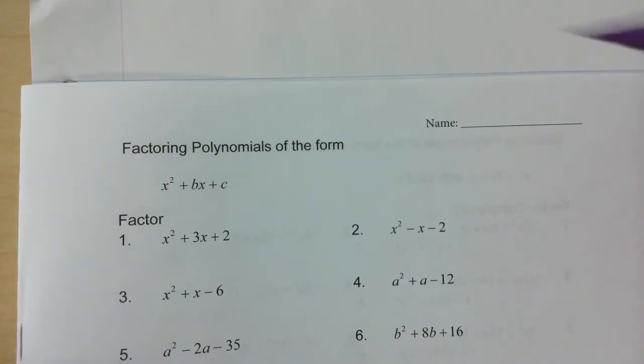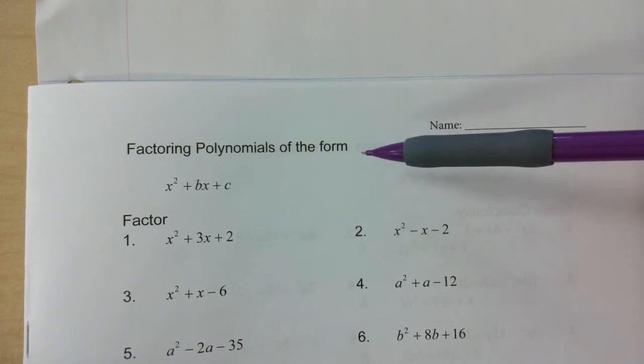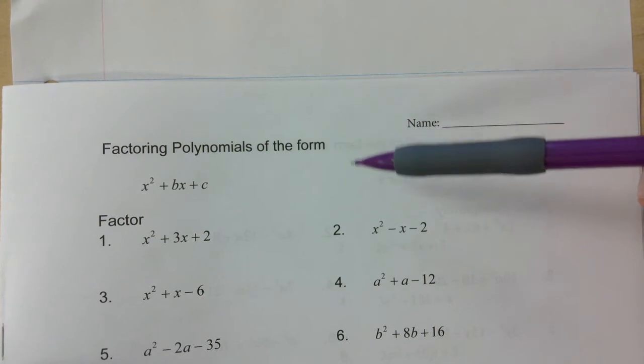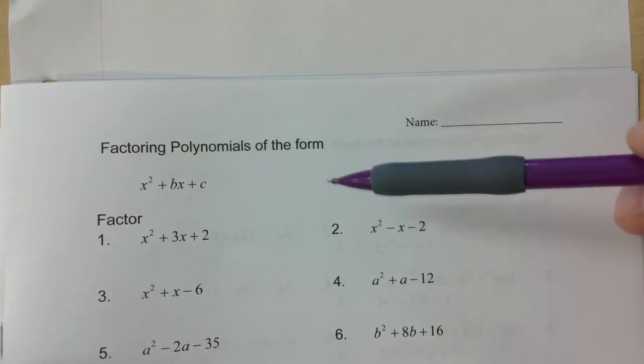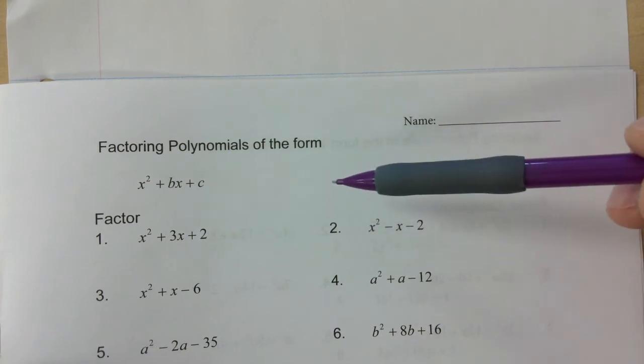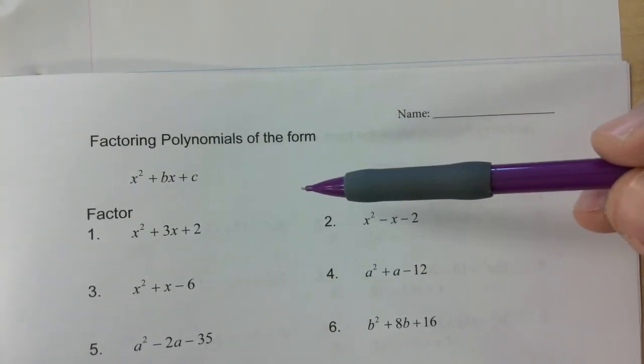By now you should all have this booklet, a factoring booklet, okay? Once we're done with all the cases that you can encounter, this booklet will go over all of the possible scenarios you can see. I'll start assigning from this booklet, so keep that handy. Okay, so we will continue with our notes.